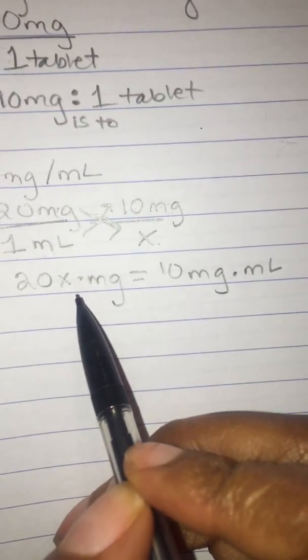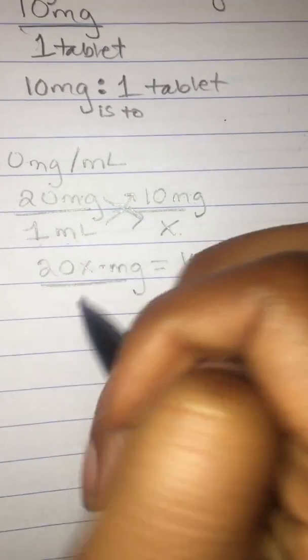We want to solve for x just like you would your regular proportion. So if I want x, I'm going to get rid of everything that's around the x, which is 20 milligrams. We're going to divide that on both sides, right? Which cancels, and we know about canceling things out.